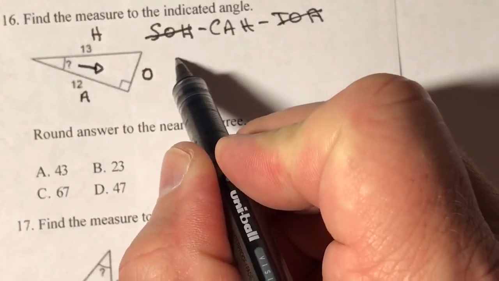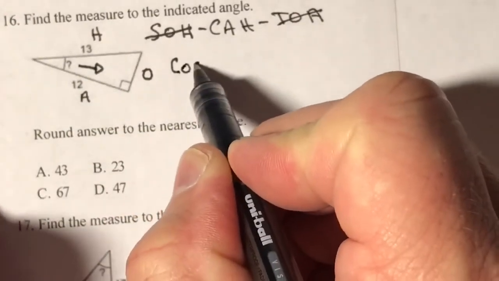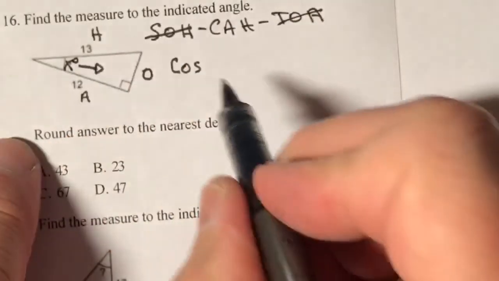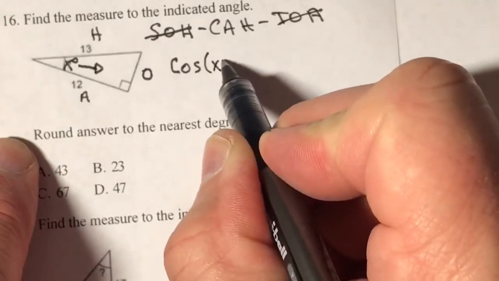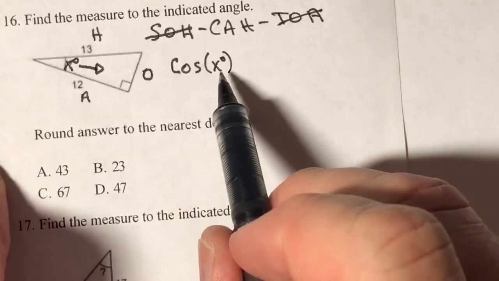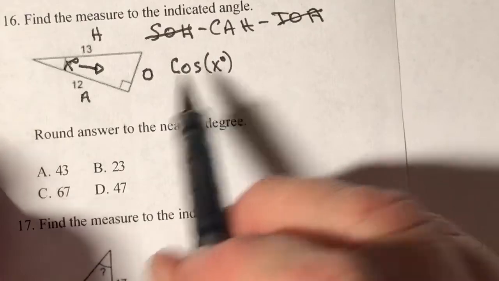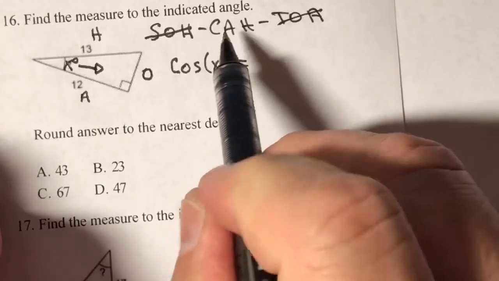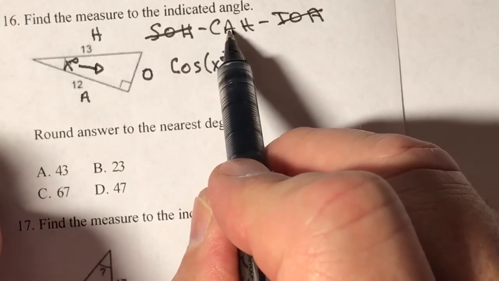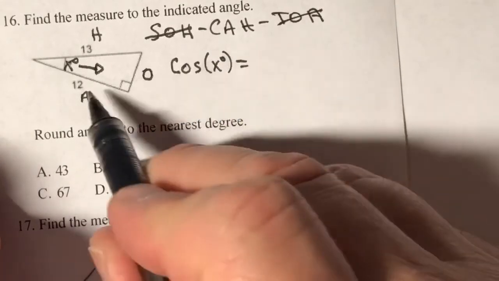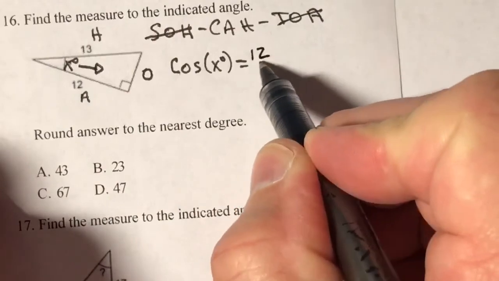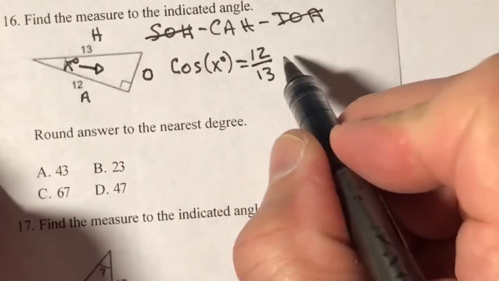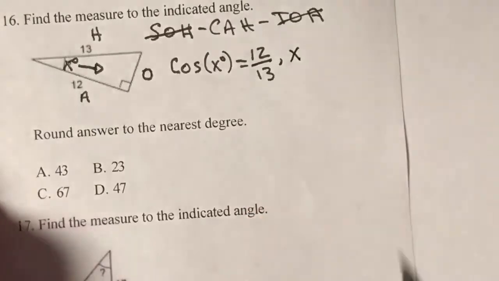Okay, so now I know cosine, and let's go ahead and let this be X. And put your degree, or in this case we're having to find the measurement of that angle, so put an X here. And remember, it's cosine, and then it's A divided by H. A is 12, H is 13. All right, so go ahead and menu 3-1 this.